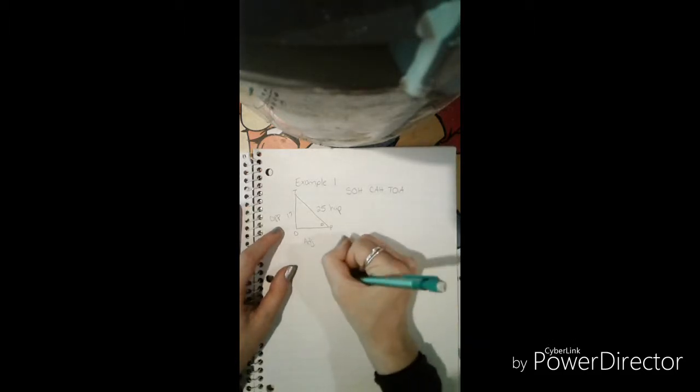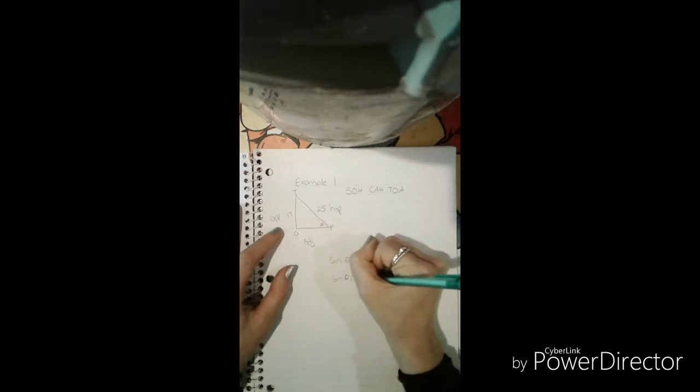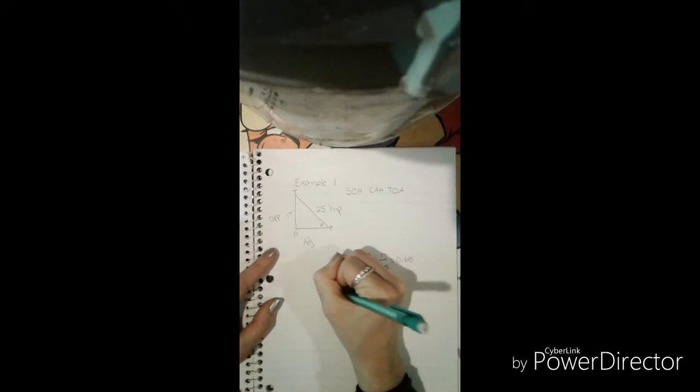Alright, so then we have sine theta equals 0.68. And now, here is where the inverse of sine comes in. So we do the sine inverse of sine theta equals the inverse of sine times 0.68.